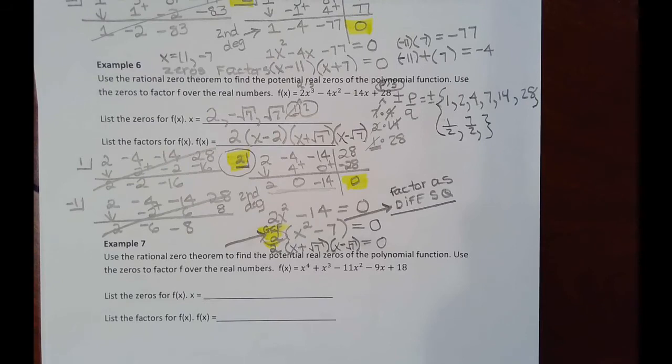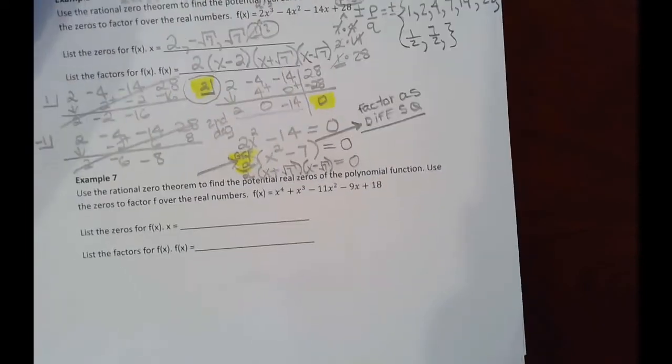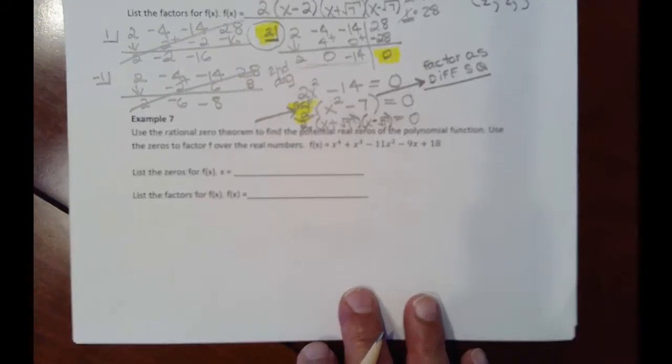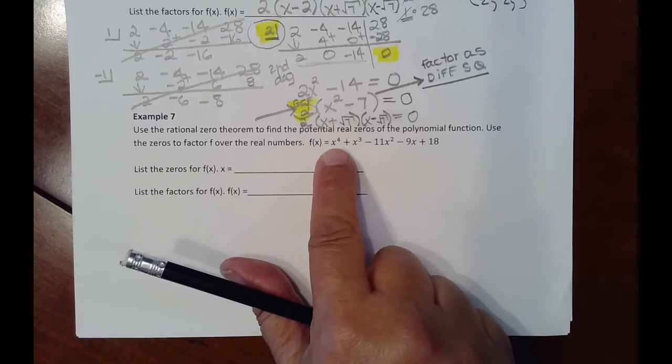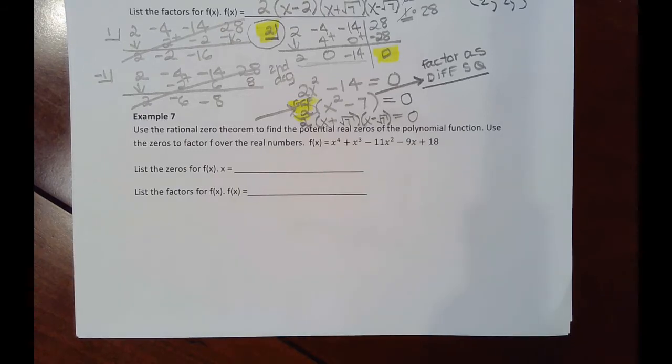Okay, moving on to example 7. Now we're going to 4th degree. That's a little bit more work because you're going to have to bring this down twice. Most of these problems will not factor until you get them down to 2nd degree. It's not that it's not possible to factor at 3rd degree. Once in a while you'll be thrown a problem where that's possible. But we're going to bring this down twice.